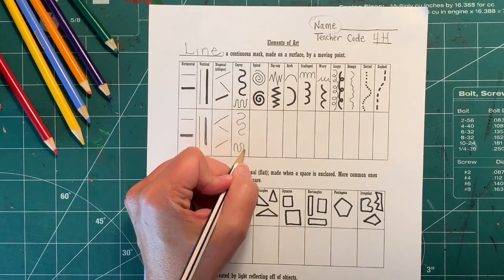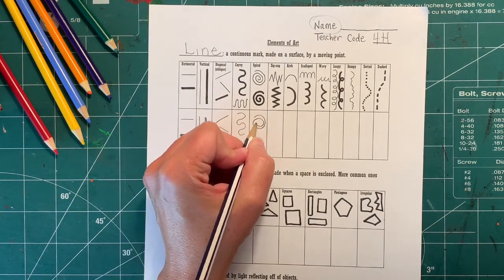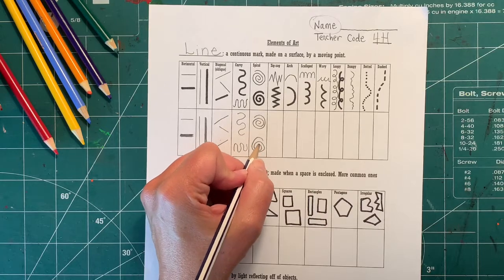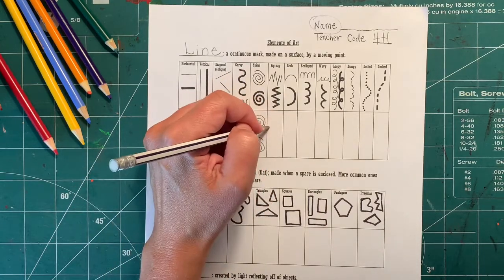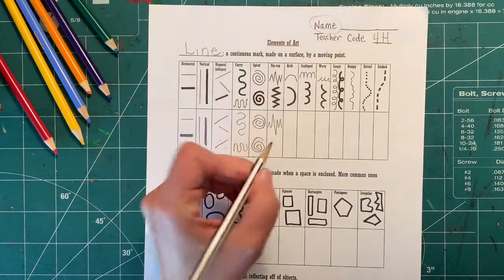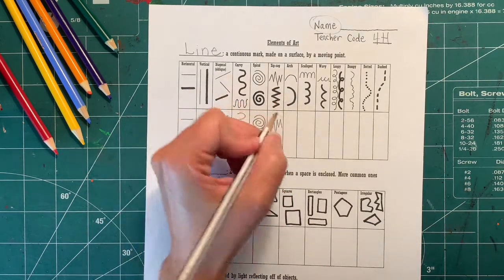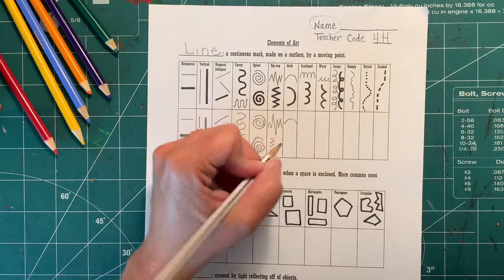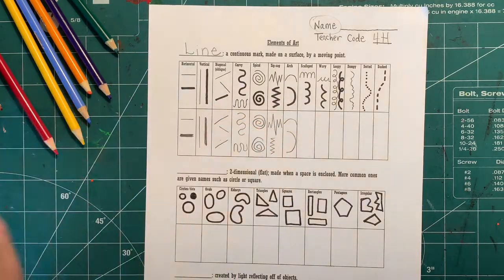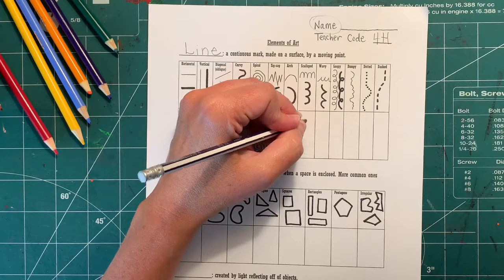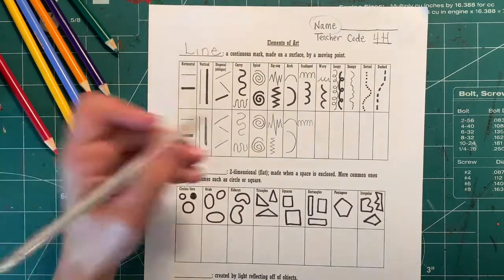So these are curvy, spiral lines are fun to make. You can go either direction. Zigzag lines, they can be kind of a variety, or they can be more the same. An arch is a line we use all the time in artwork. Nice curve. Scalloped lines kind of are bumpy like that.